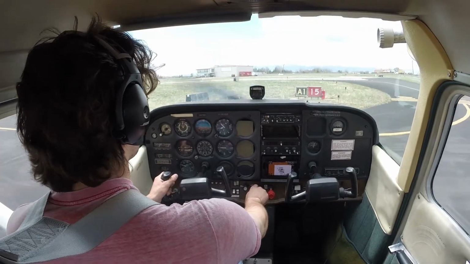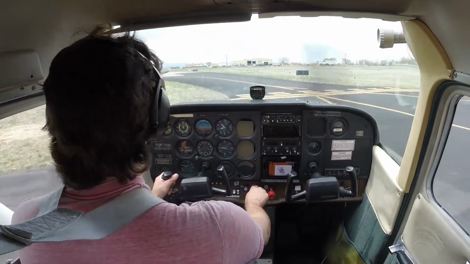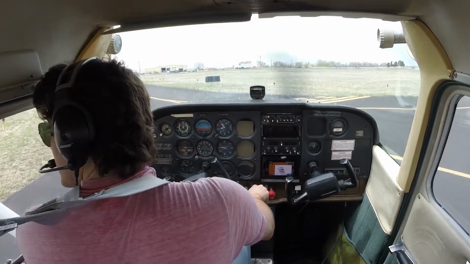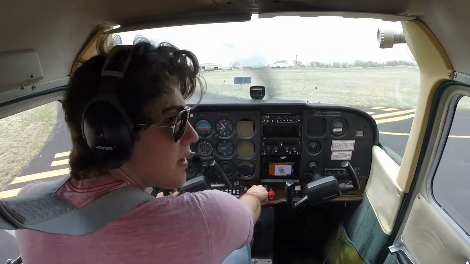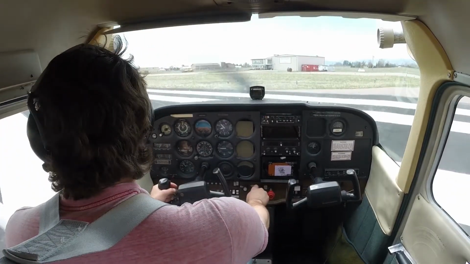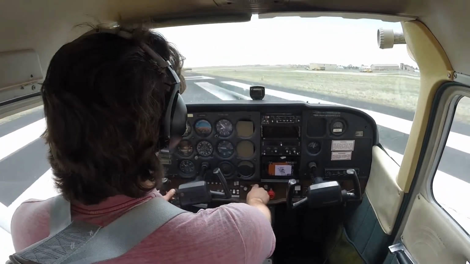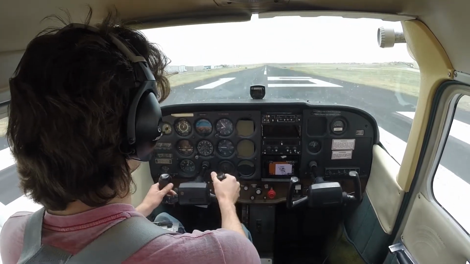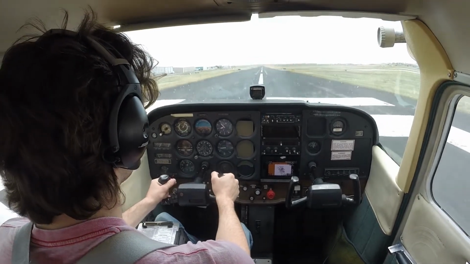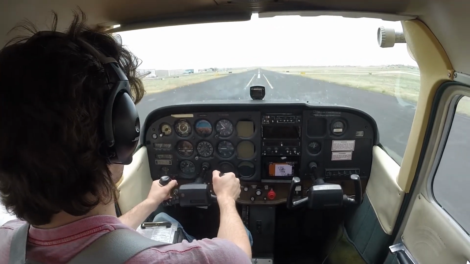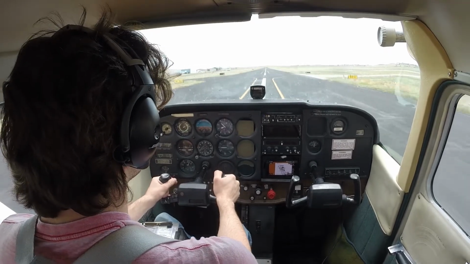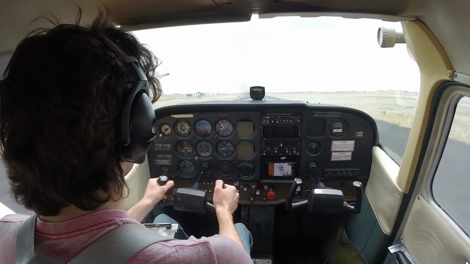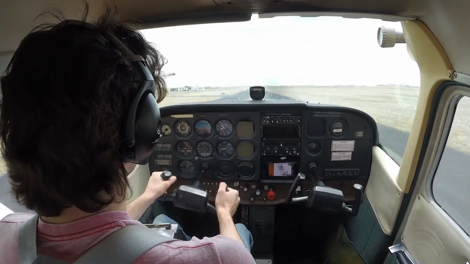Meadow Lake traffic, Cessna 62740 is taking runway 15, closed traffic, Meadow Lake. No one on final, taking the runway. Flaps set, flaps up. All right, we are lined up on centerline, heels to the floor, full power. Airspeed's alive, engine temp and pressure are in the green. There's 55 knots, rotate. Stay in ground effect.